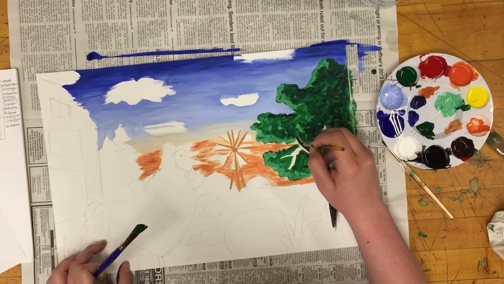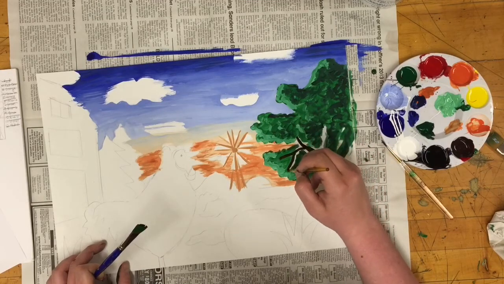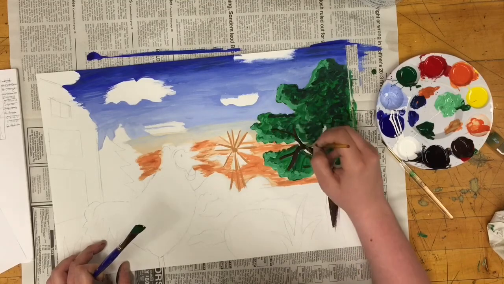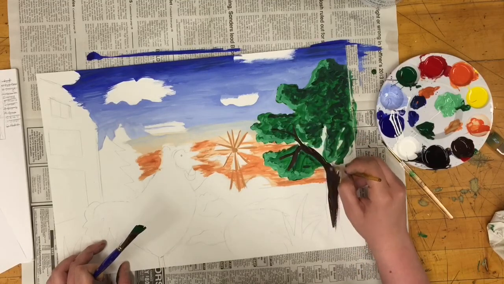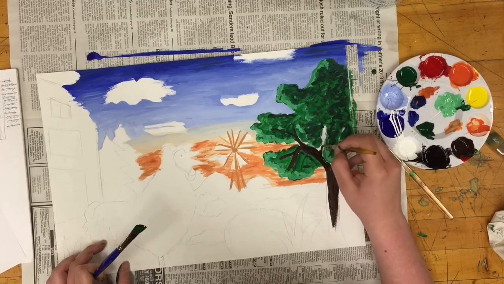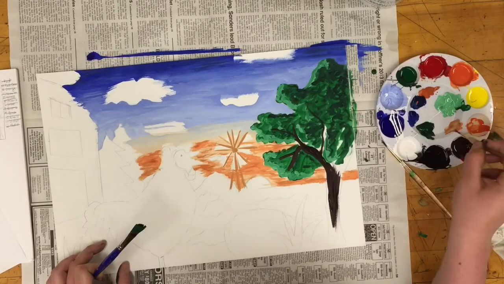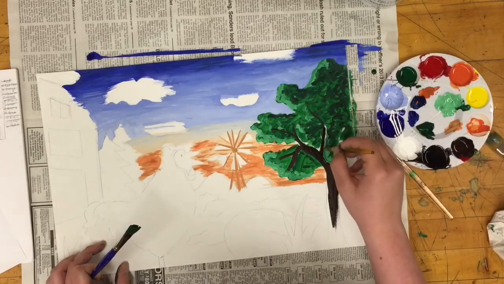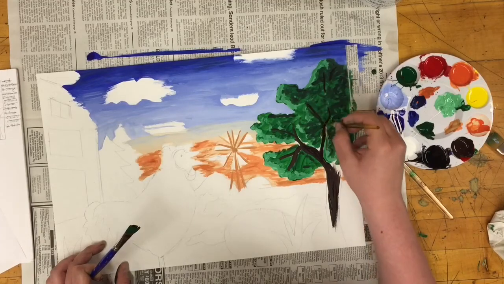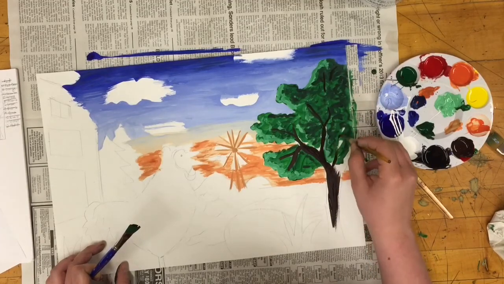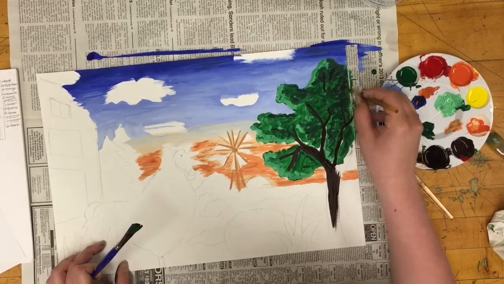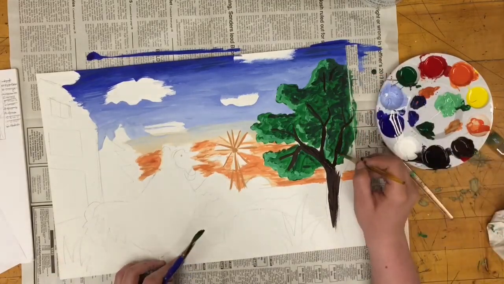Okay, so now I can kind of paint in these branches. And branches, as they go into a tree, are going to show in places and not in others because of the leaves covering them up. And I could go back through with green to make that look a little more natural, cover up the branches in some places.